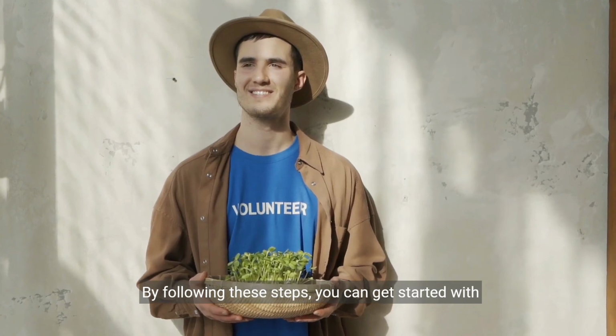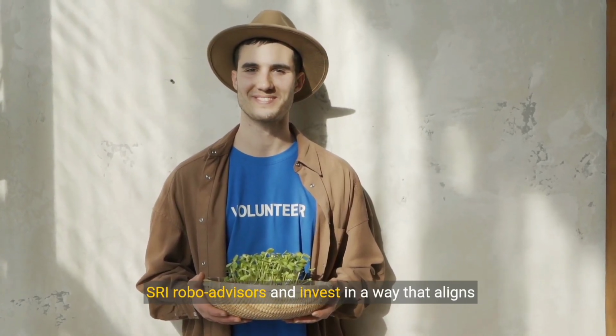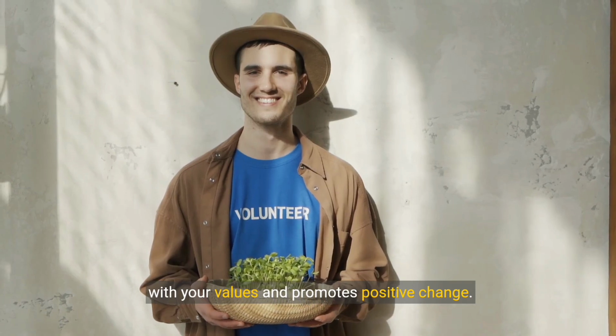By following these steps, you can get started with SRI robo-advisors and invest in a way that aligns with your values and promotes positive change.